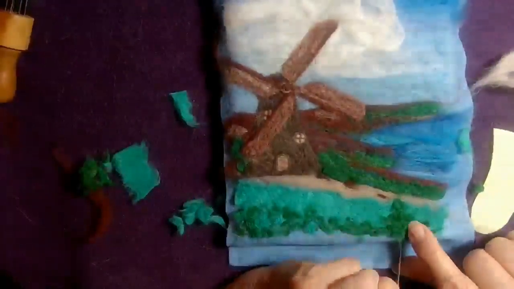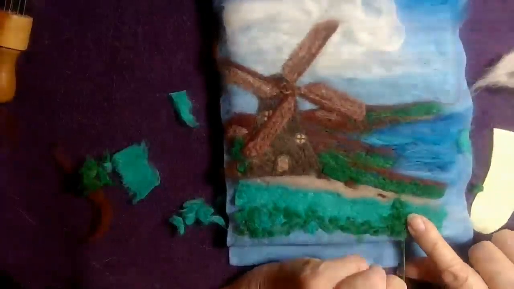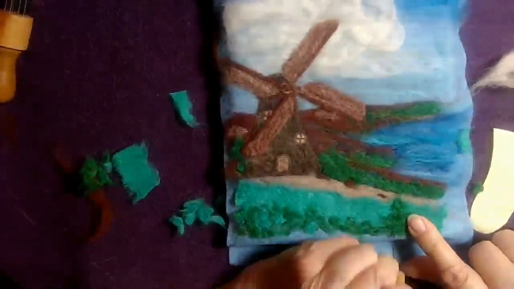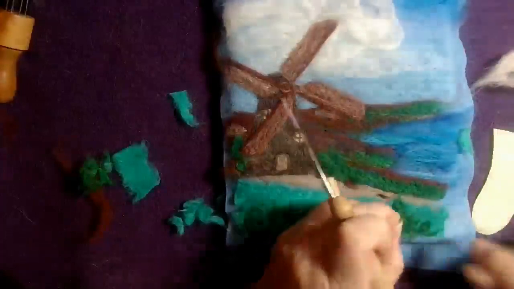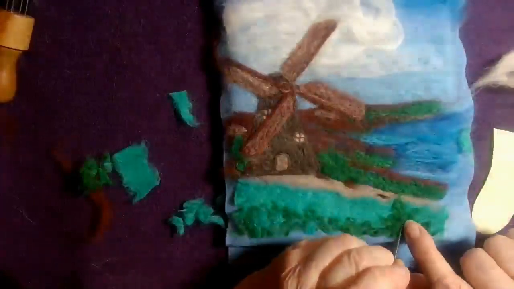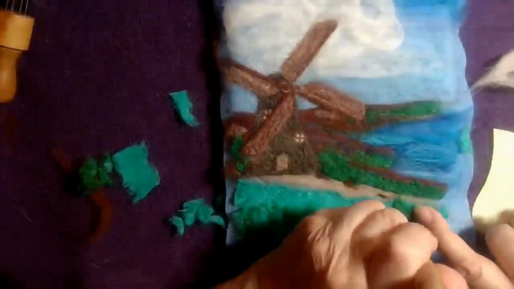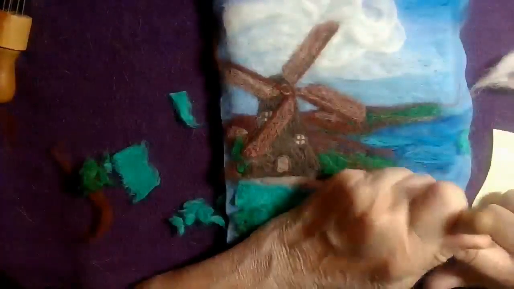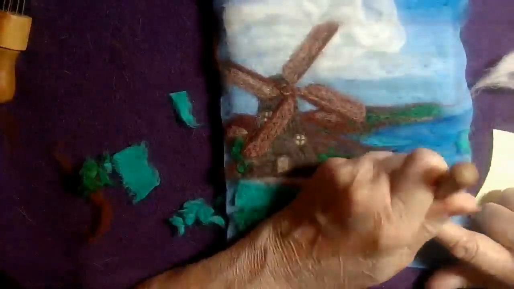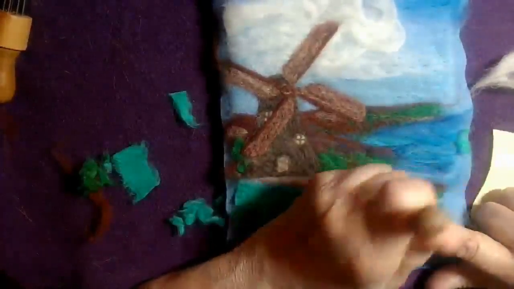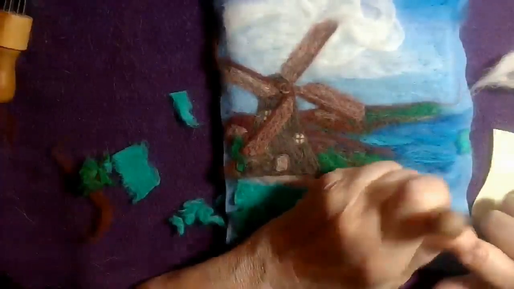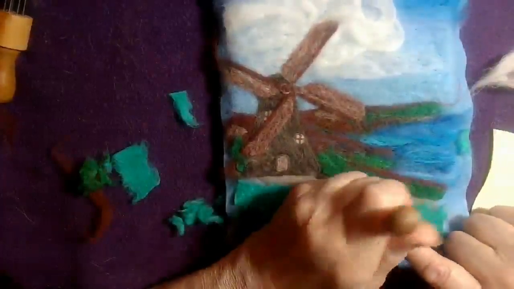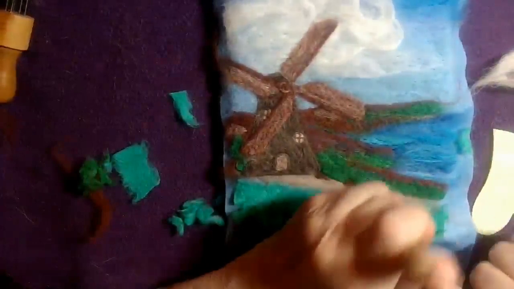Got a nice base for the plant here. Now when you're doing craft felt on top of craft felt, you really need to tack it in. There we go.